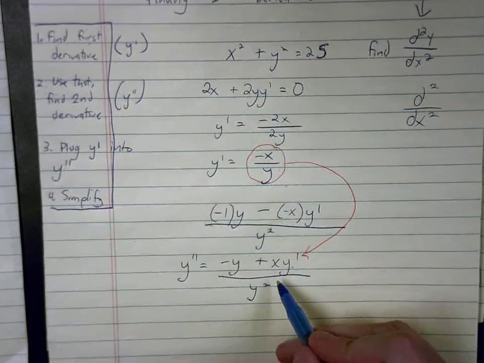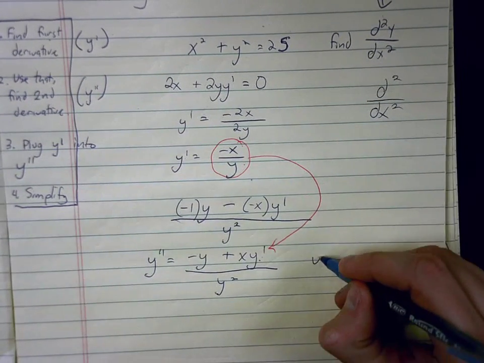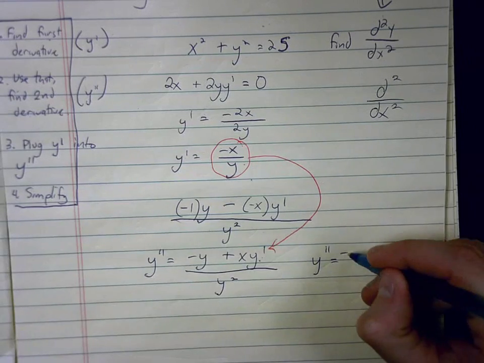Okay. So let's rewrite this. Take a look. I'm going to just rewrite this, and you tell me if this makes sense.